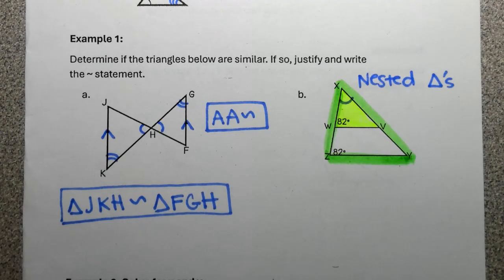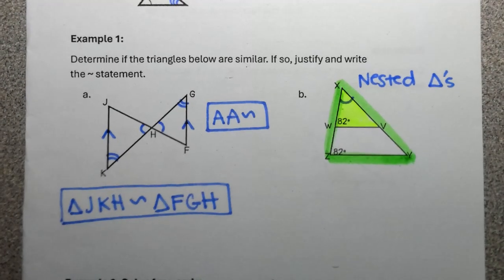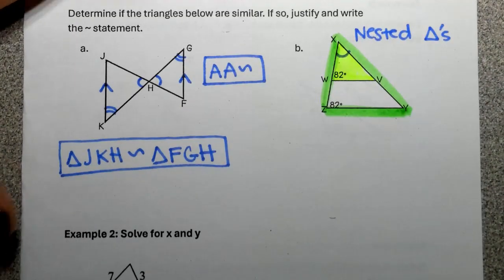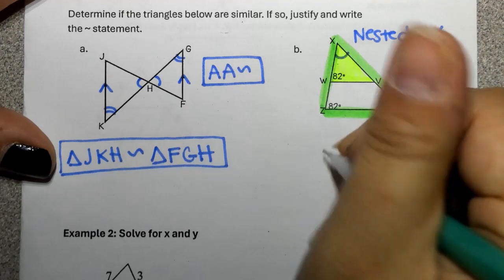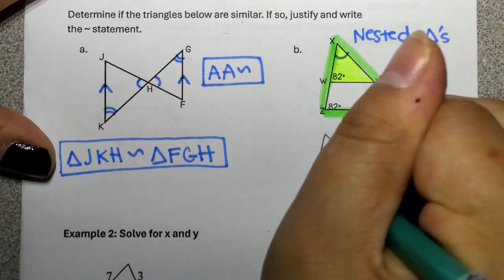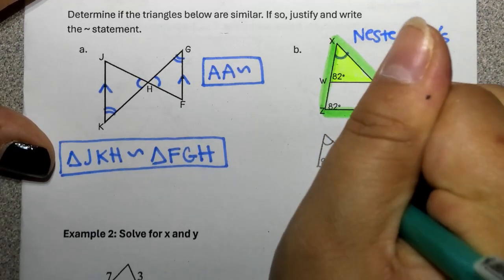Now, anytime you have nested triangles, especially today, what I am going to do is I am going to redraw them. So, I want you to do this today. Eventually, you won't have to do it. But just for today, if you can just redraw that.